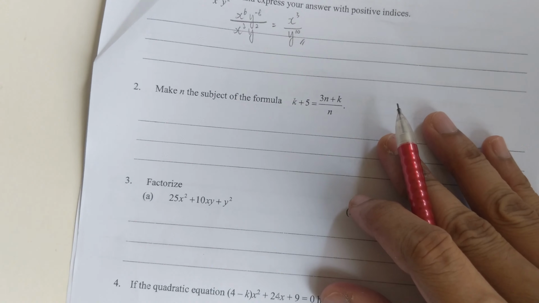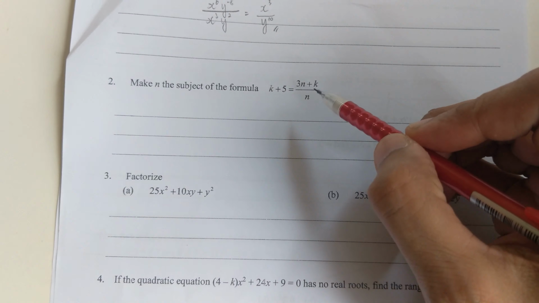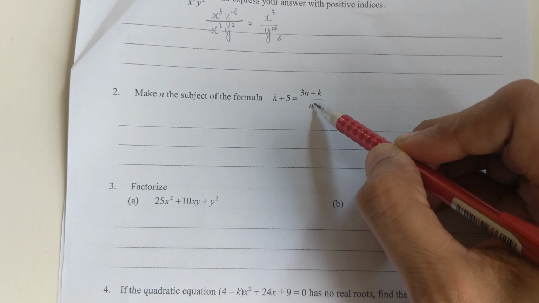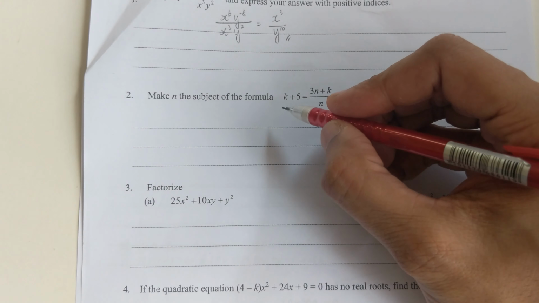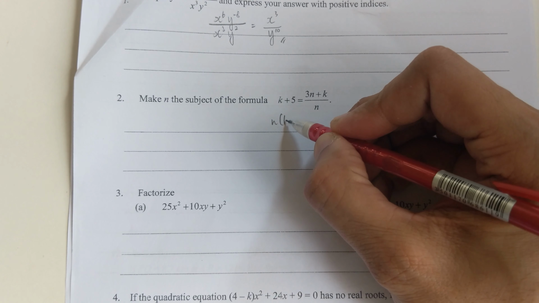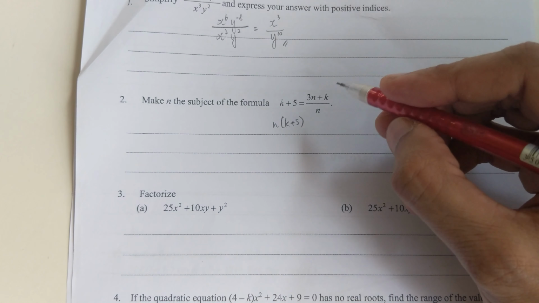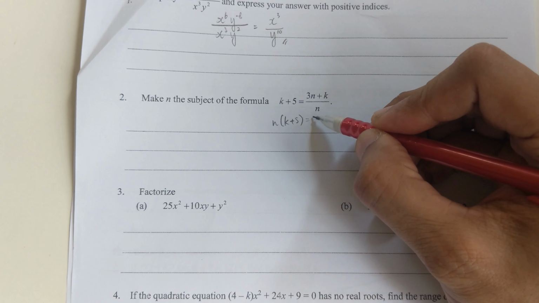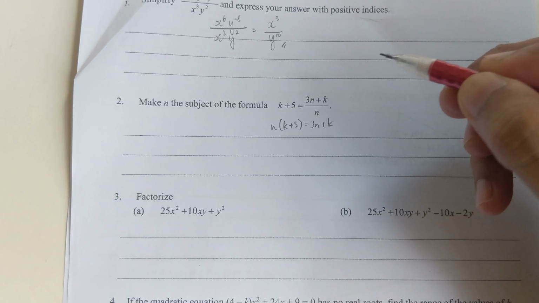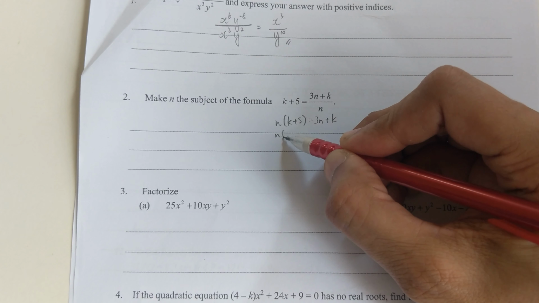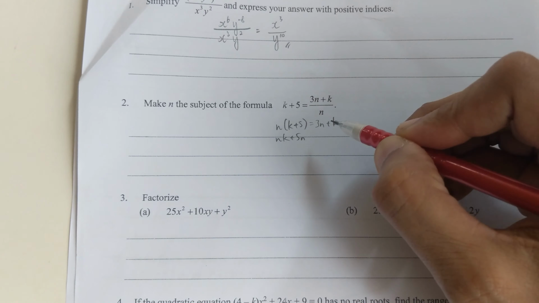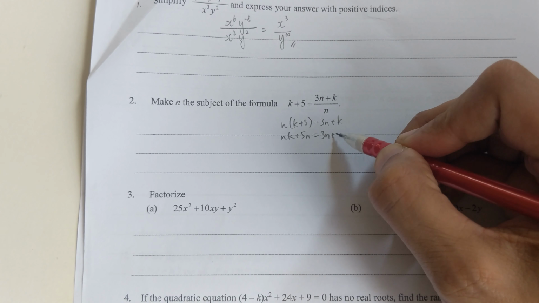So that's done. And for the change of subject, first multiply the denominator over to the other side. So you have n multiplied by k plus 5. Then you expand it in. So nk plus 5n is equal to 3n plus k.